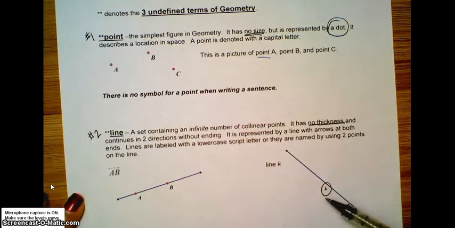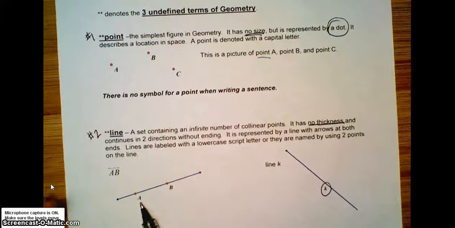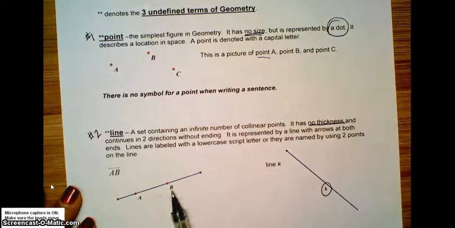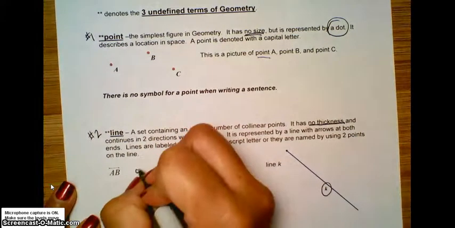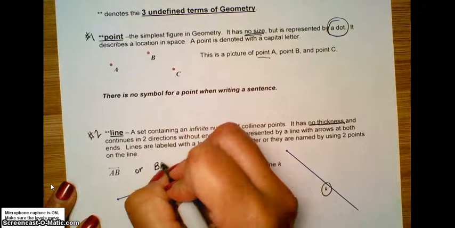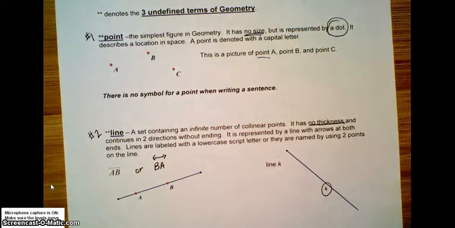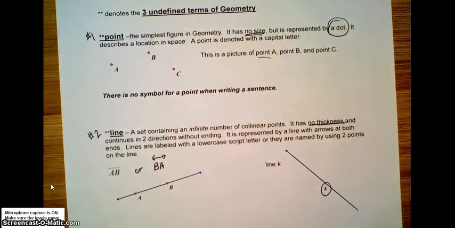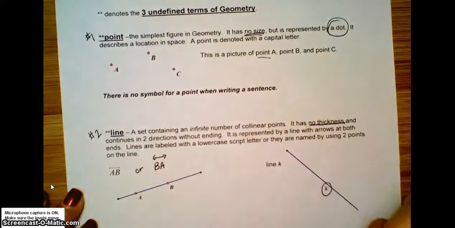And when we name lines, we use one of 2 things, either a lowercase script letter like this one, this would be line K, or we pick any 2 letters on the line, in this case we only have 2 letters, and we call the line by those 2 points. So this would be line AB, or we could have also called it line BA. And just, again, any 2 letters, any order, because it is infinite in both directions. And don't forget to always put your arrows on the end.